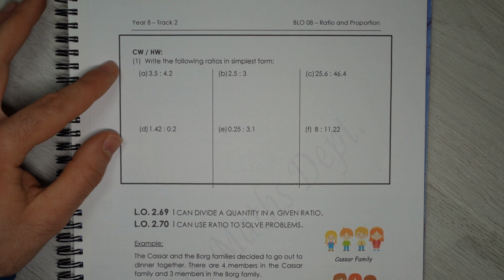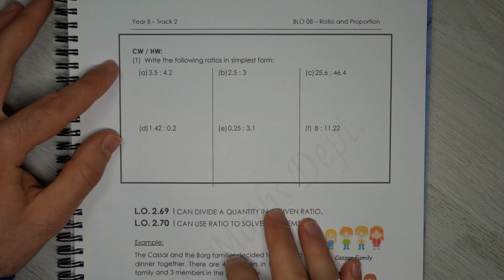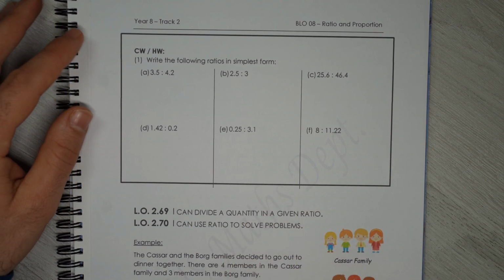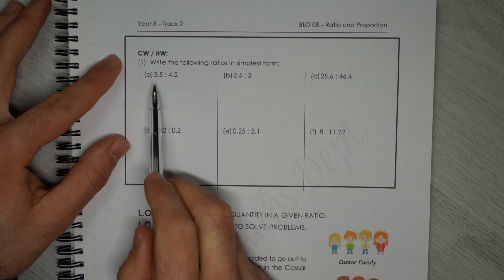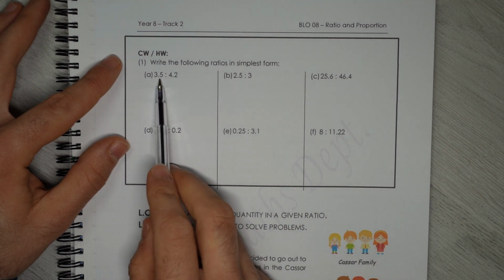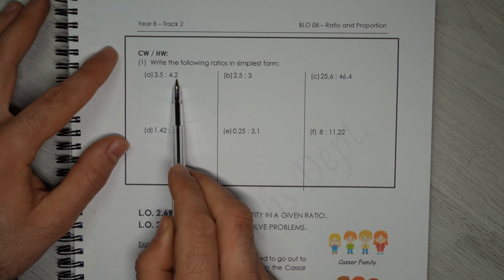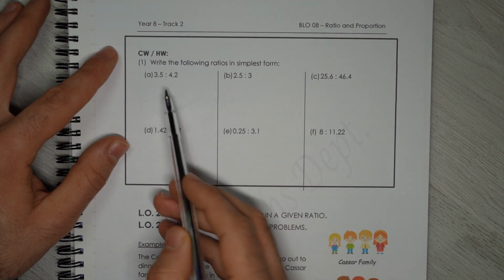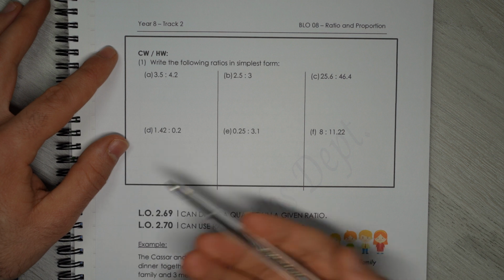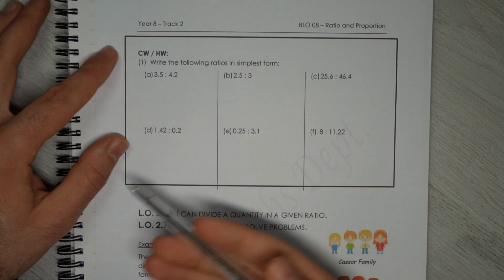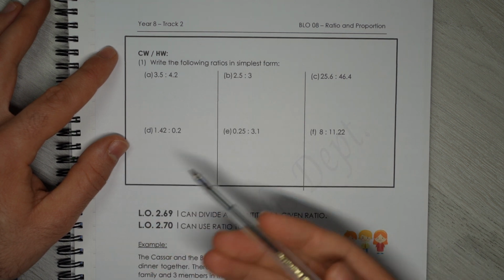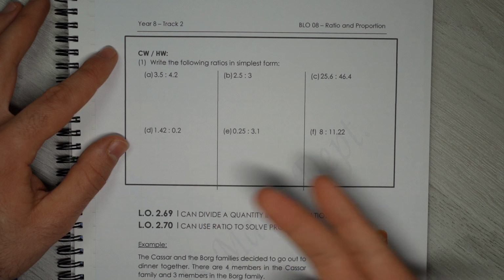This is for homework on page 9. Okay, on page 9, this exercise. So, over here we have these two numbers, 2.5 is to 4.2. We have one digit after the decimal point here, and another digit after the decimal point on this side. So in this case, we are not going to multiply by 100, because we don't have a decimal number which has two digits after the point.